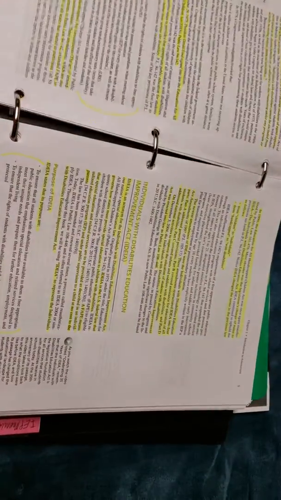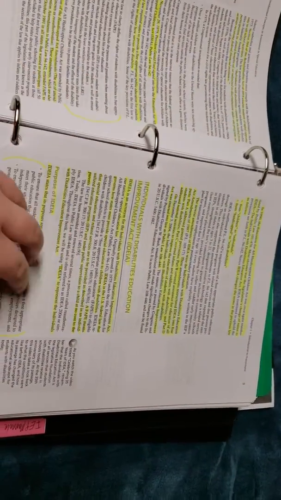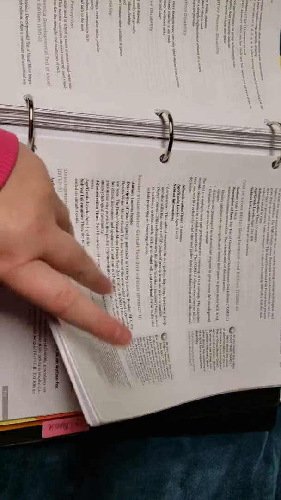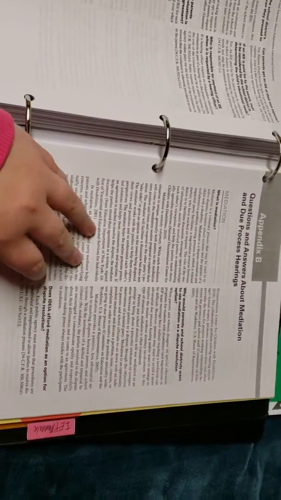So this first binder, the first tab is the textbook. I highlighted sections of this that I think will be useful for me in the future. That gives me good examples of what I will need to do as a future special education teacher. And it's just a really good resource in times that I need it.